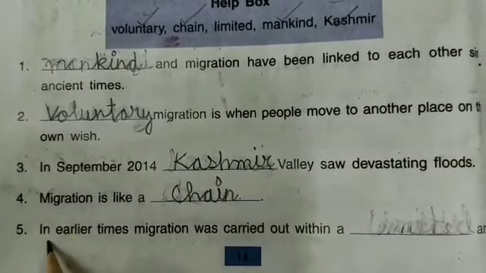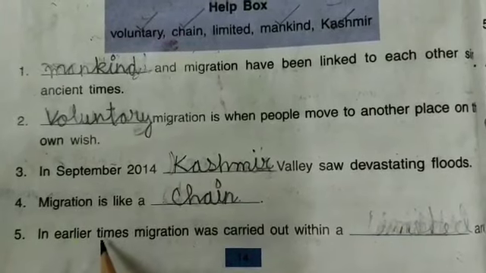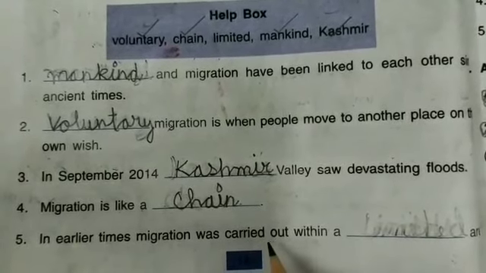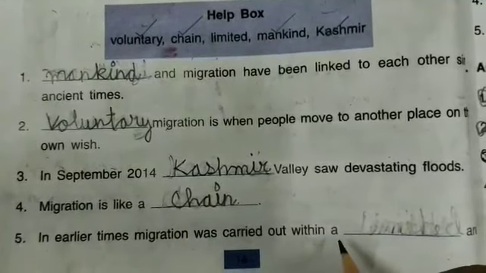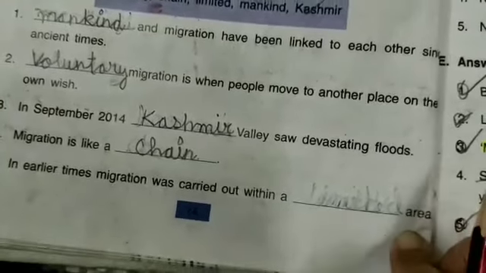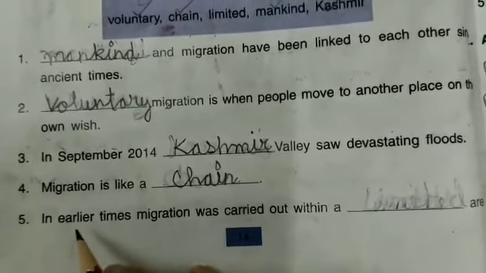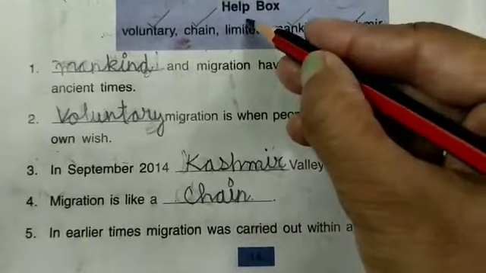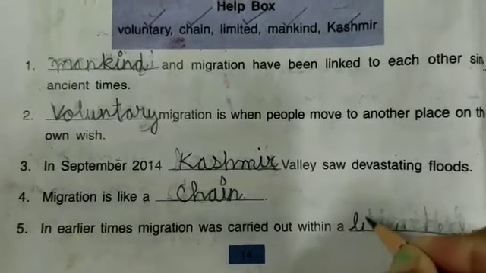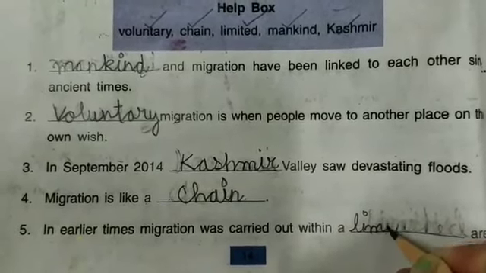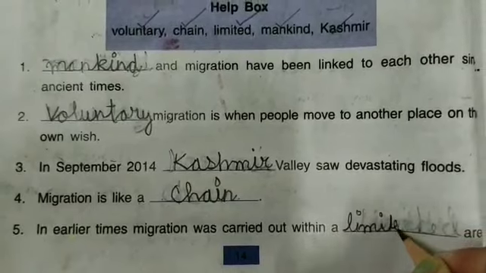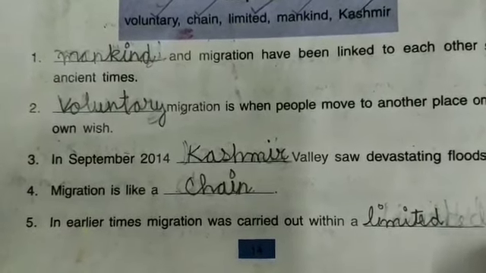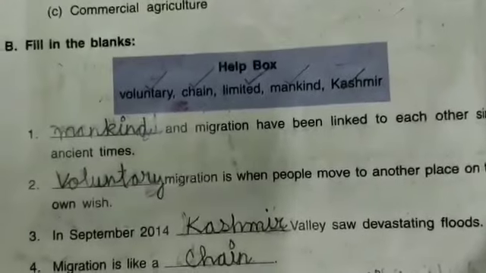Number 5. In earlier times, migration was carried out within dash areas. The answer is limited. In earlier times, migration was carried out within limited areas. So dear students, we have done our Exercise B.